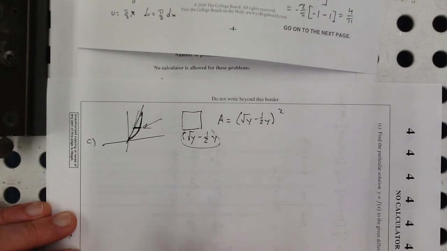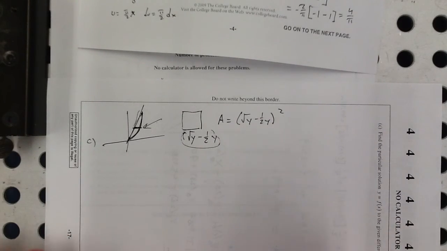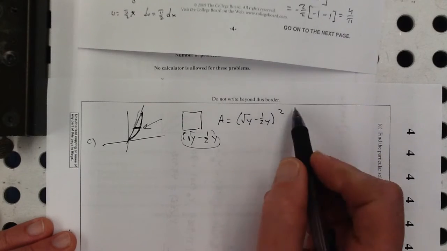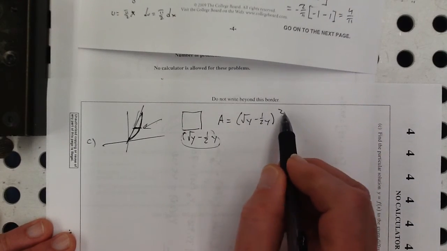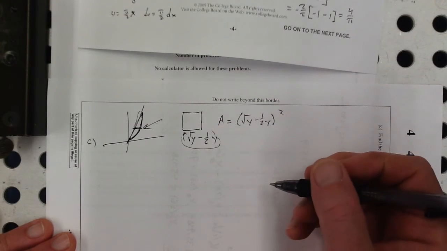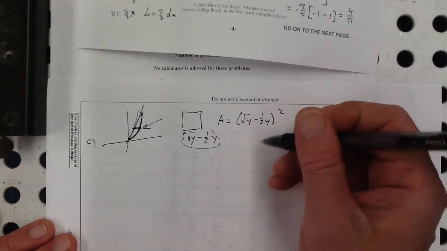So the area of each square is going to be the square root of y minus 1/2 y, squared. This thing squared. The important thing, the mistake I see most often is putting the square on each one of those instead of squaring the whole thing. And of course, you can't distribute exponents. That does not work because math.